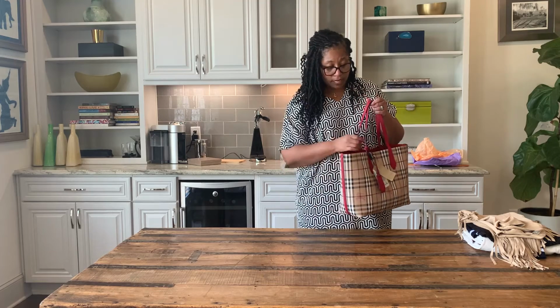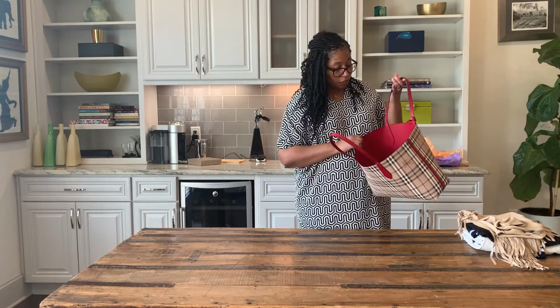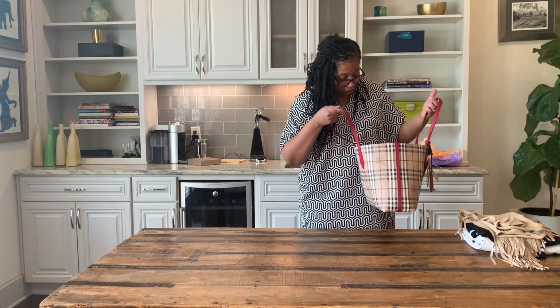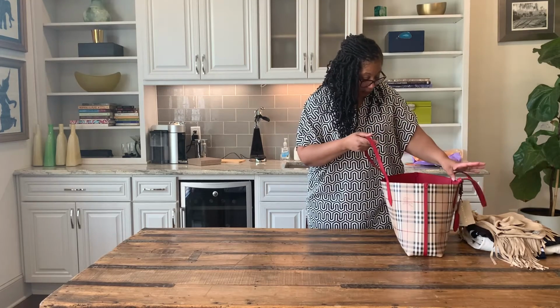Make sure the trim is still shiny. If it's not, if it's dull or discolored, list that in your conditions, okay? This bag is reversible. Turn the bag inside out. Make sure when you turn it inside out, you don't have a problem. That is so important for a bag like this.